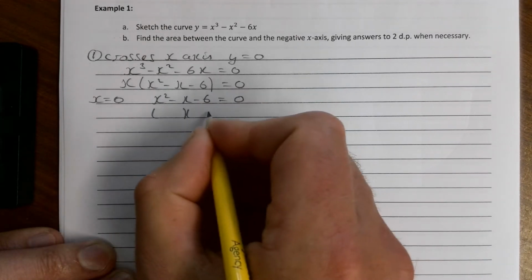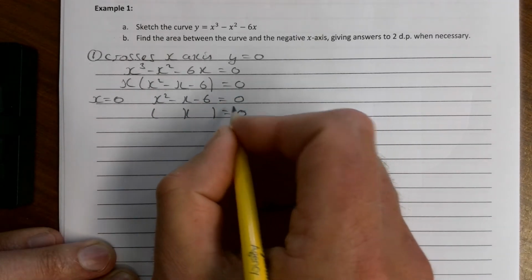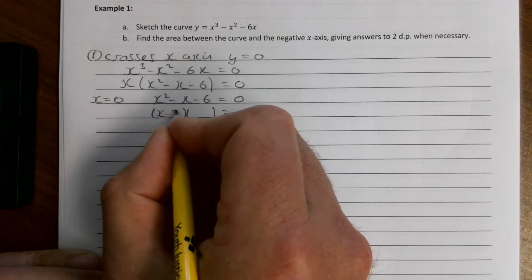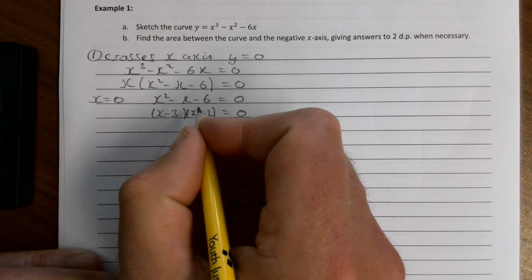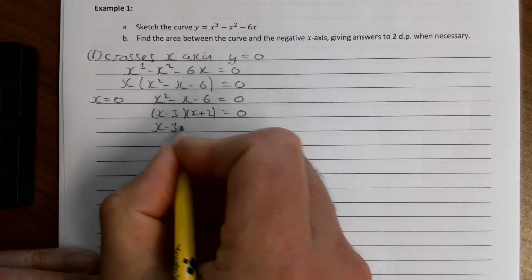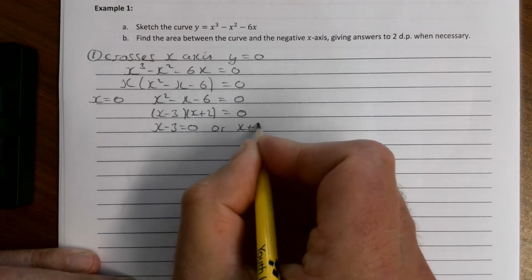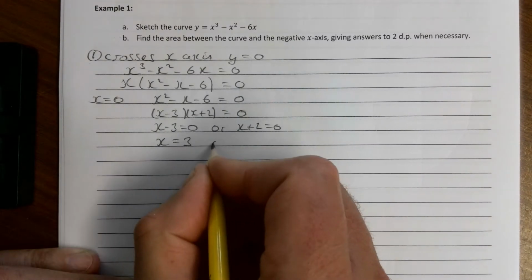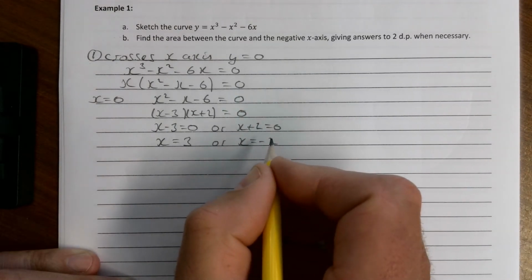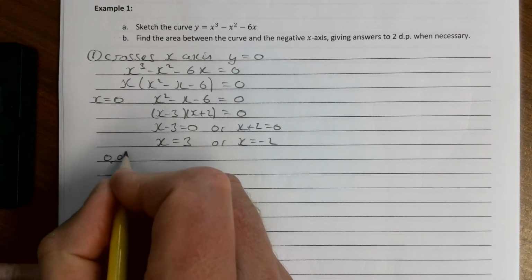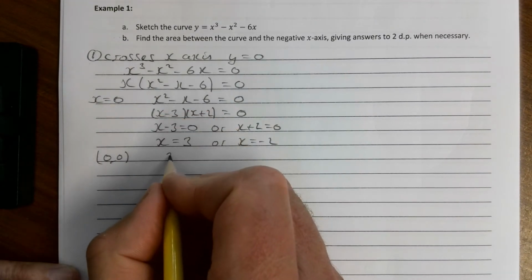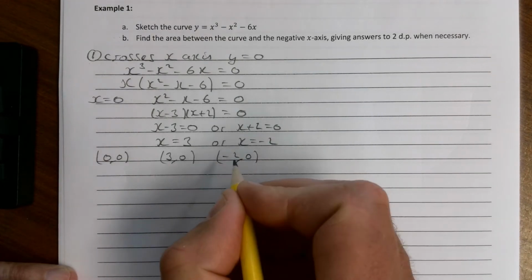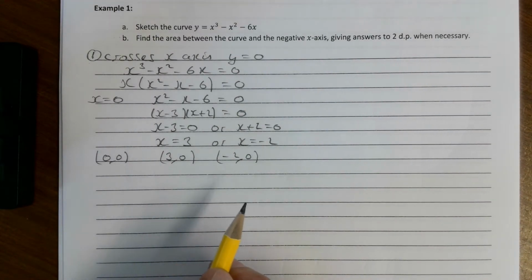This factorizes, a nice straightforward one with a single x squared. Two numbers that multiply to give minus 6 and add to give minus 1 are of course going to be x minus 3 and x plus 2. That means x minus 3 equals 0 or x plus 2 equals 0. That means x is 3 or x is minus 2. So we have (0, 0) as one point here, (3, 0) and (minus 2, 0). If we were finding our areas, those would be the limits that we would be integrating between.